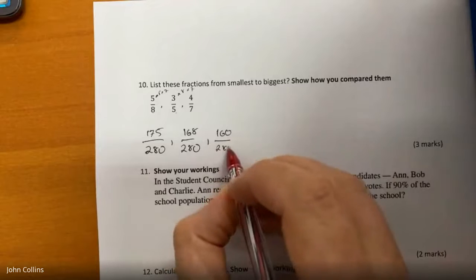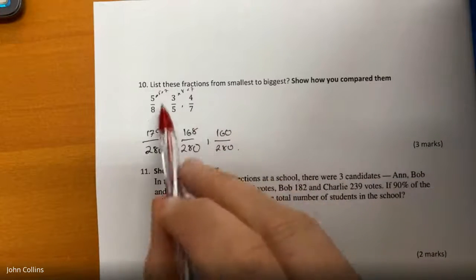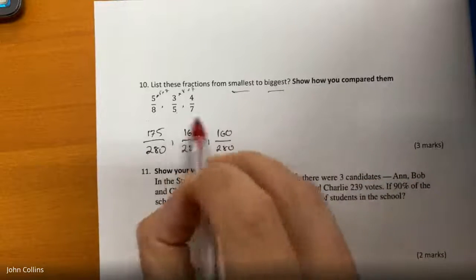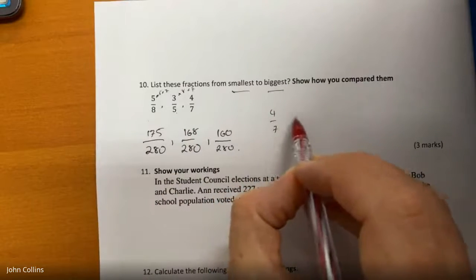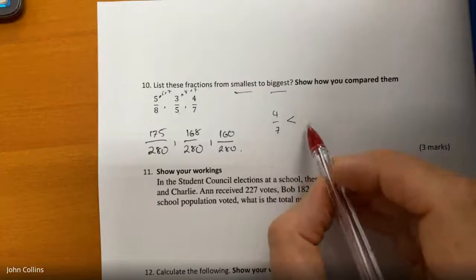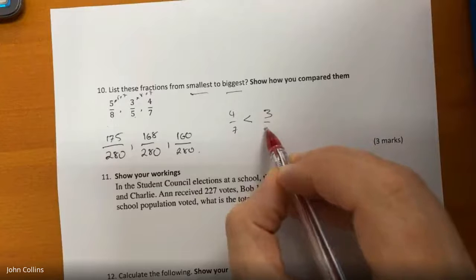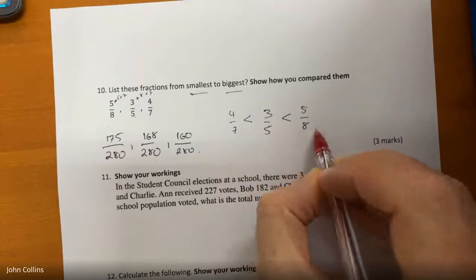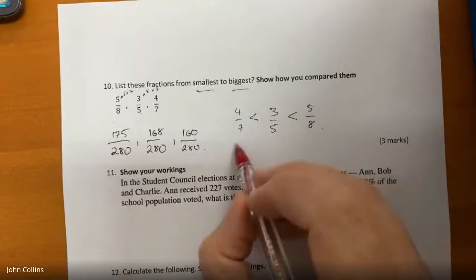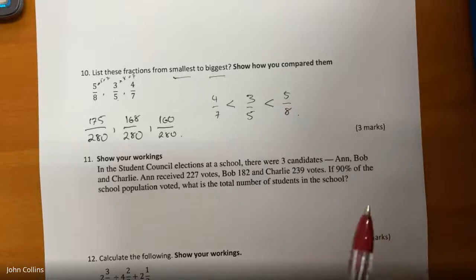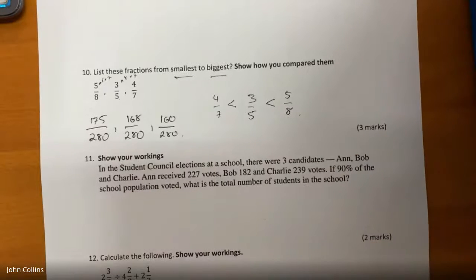Okay, so they are in the wrong order. If you change them to decimals as well, you'll get the same answer. The smallest, the biggest we want. So the smallest one was actually 4 over 7. You don't have to put in these symbols, but it's good practice to say that the next one is bigger. 3/5 is then bigger than 4 over 7, but it is smaller than 5 over 8. So you can write them like that, or you can just write them with commas in between. It would have been fine: 4/7, 3/5, 5/8. Any way you did it. There's a number of methods. Changing to decimal is definitely an acceptable method.